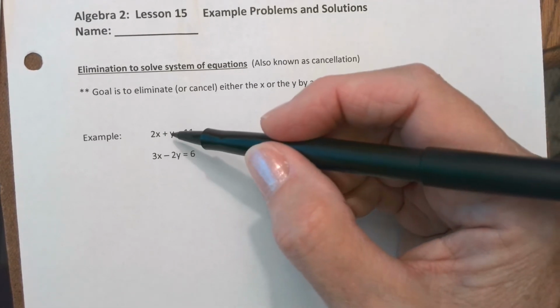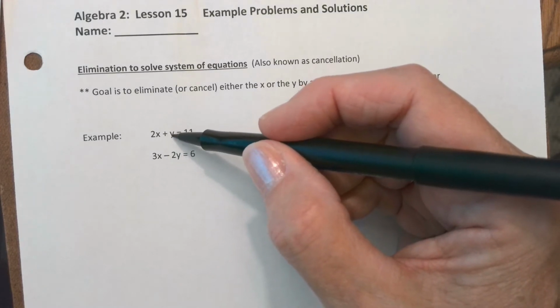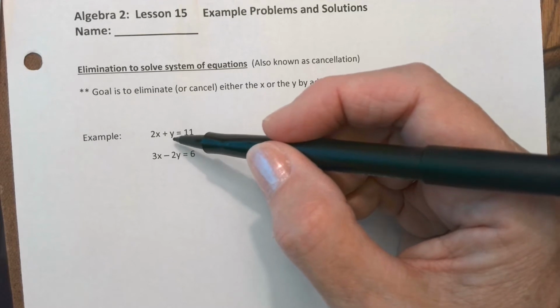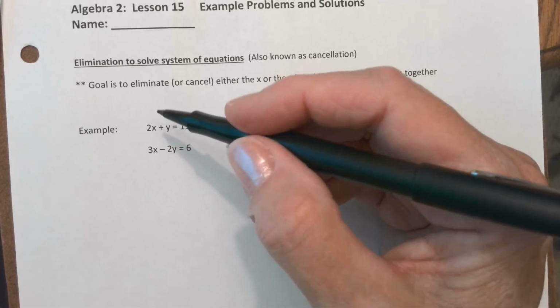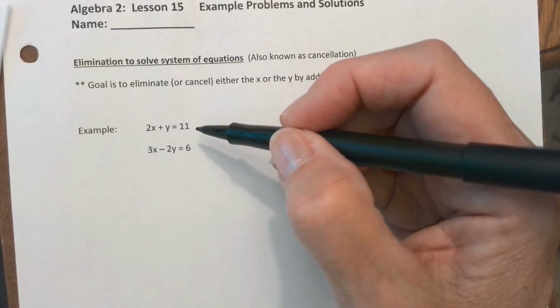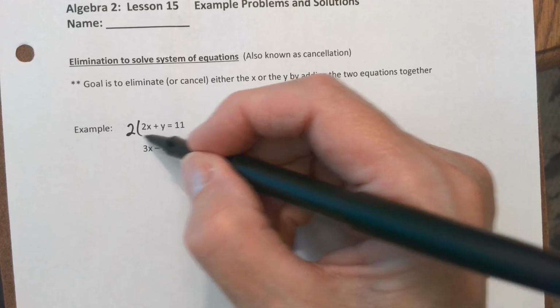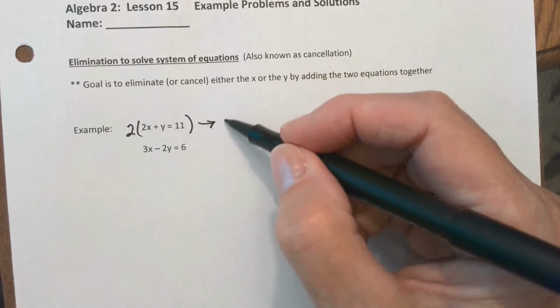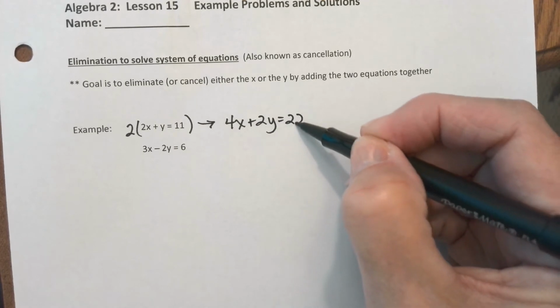The easiest one to think of is this y, because this is negative 2y. If I could multiply this by 2, it would be 2y, and then when I add it to negative 2y, they cancel. So I'm going to multiply this entire equation by 2. You can't multiply just one term, so we'll multiply the whole equation. And we'll get 4x plus 2y equals 22.